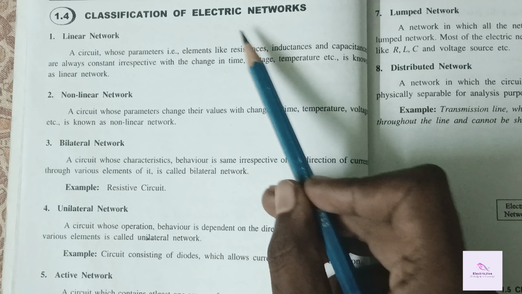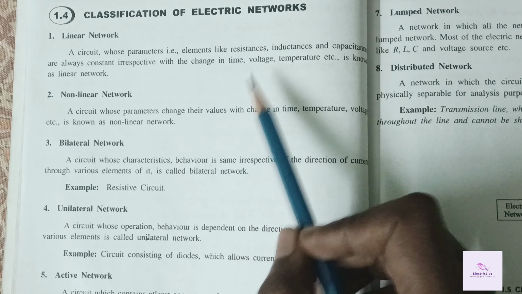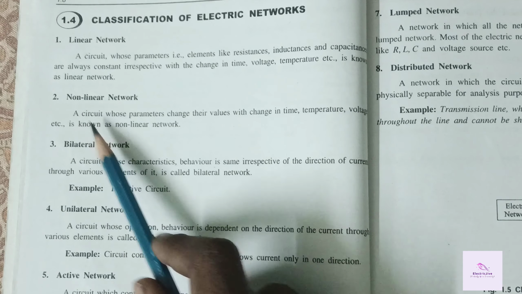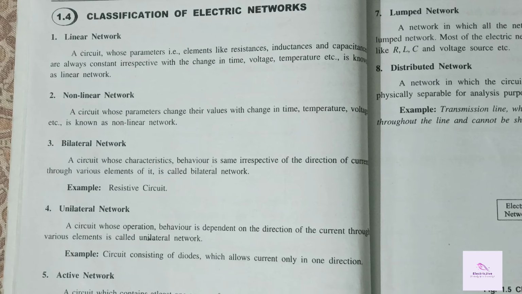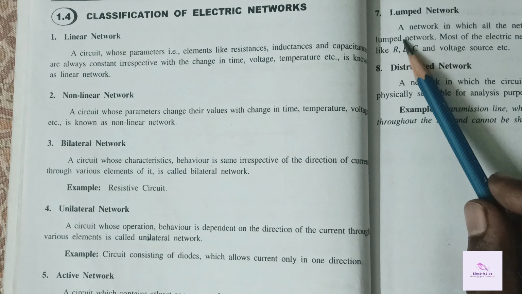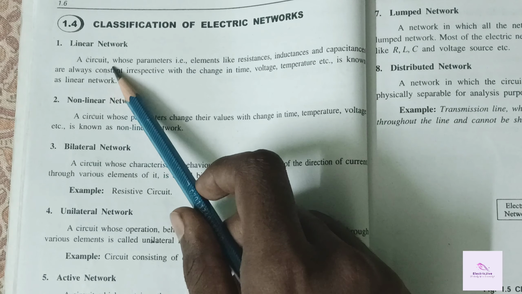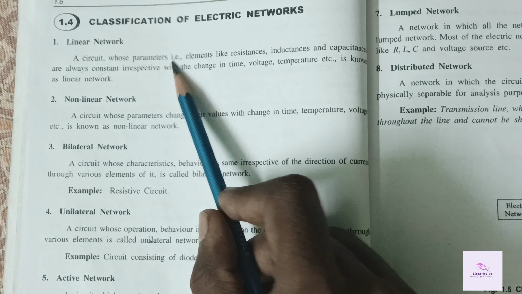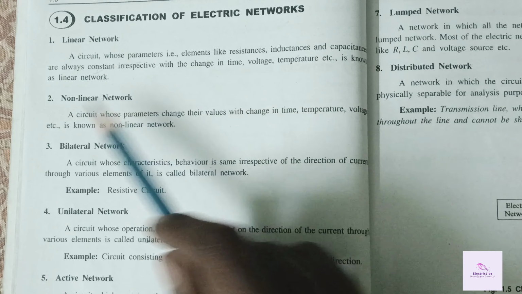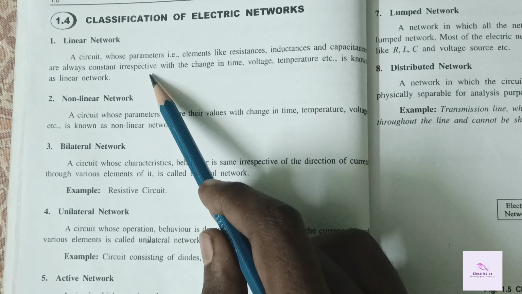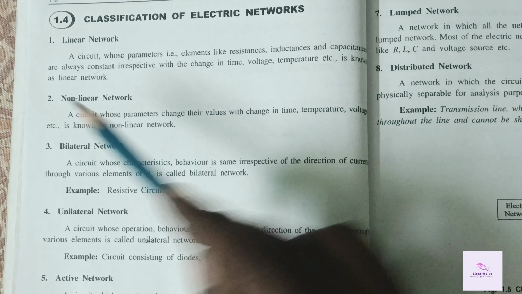Now, classification of electric networks. Electric networks are classified into 8 networks. They are linear network, non-linear network, bilateral network, unilateral network, active network, passive network, lumped network and distributed network. A linear network is a circuit whose parameters or elements like resistances, inductances and capacitances are always constant irrespective of the change in time, voltage and temperature etc. It is known as a linear circuit.